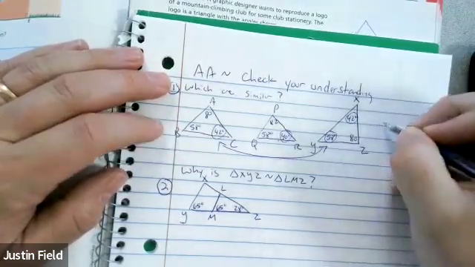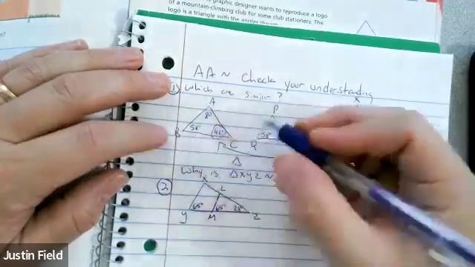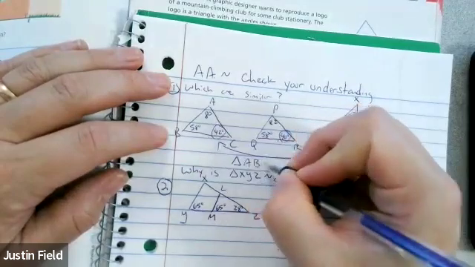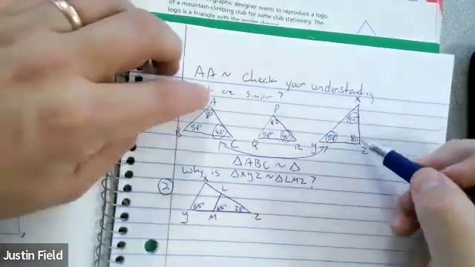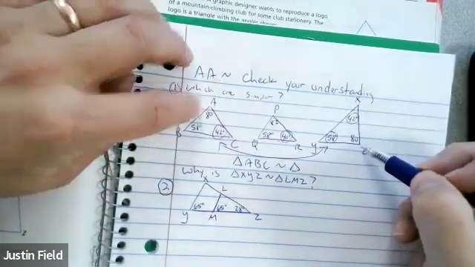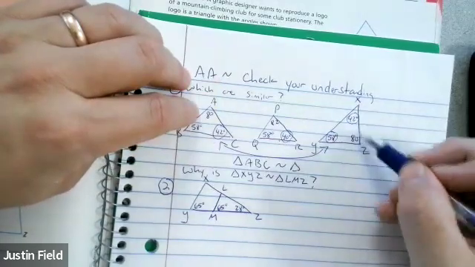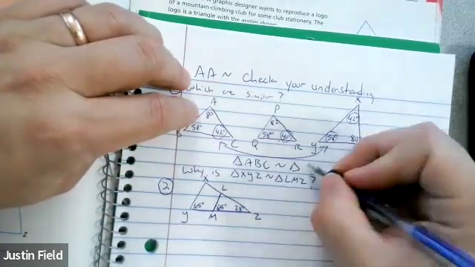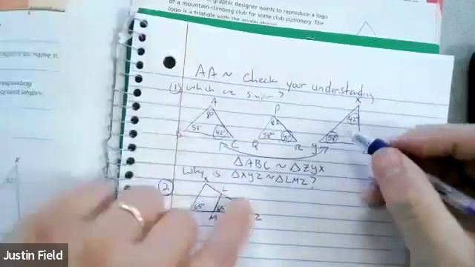So we're going to say our similarity statement: triangle ABC is similar to triangle, and I'm going to match it up. So I said ABC, I said the 80, 58, 42, so ZYX.